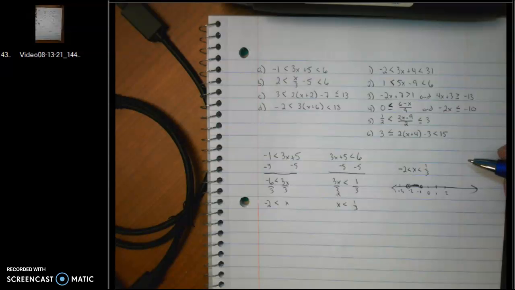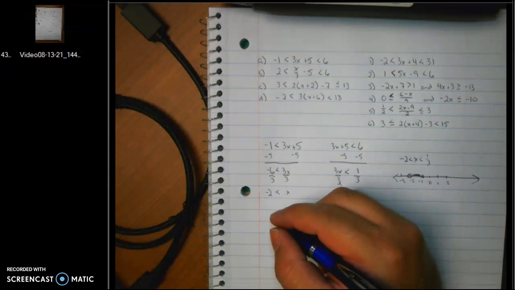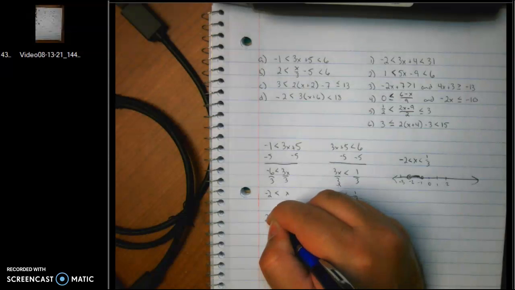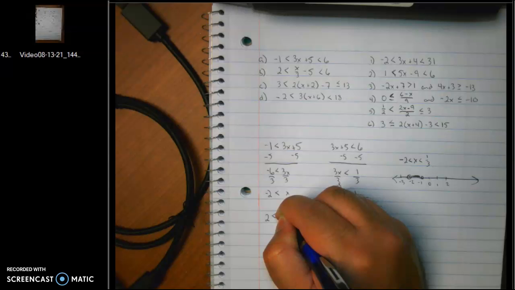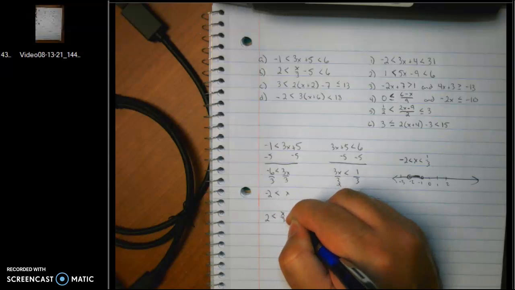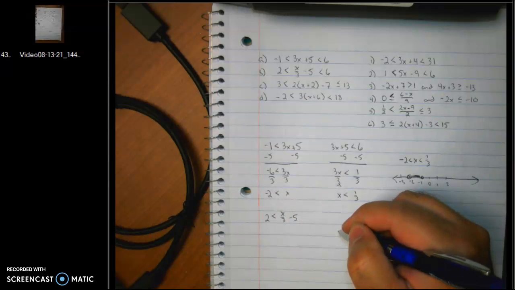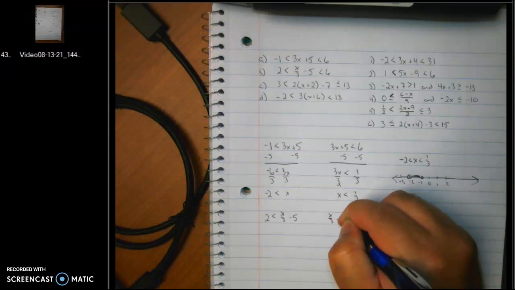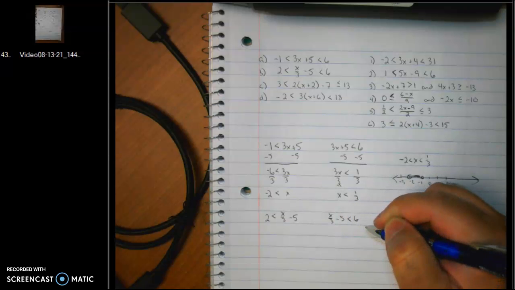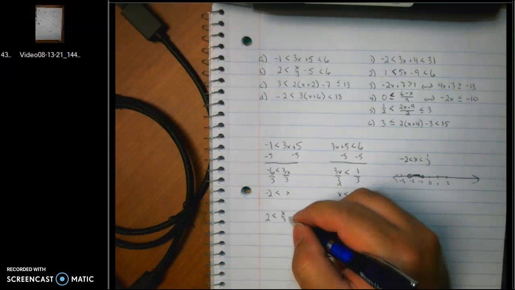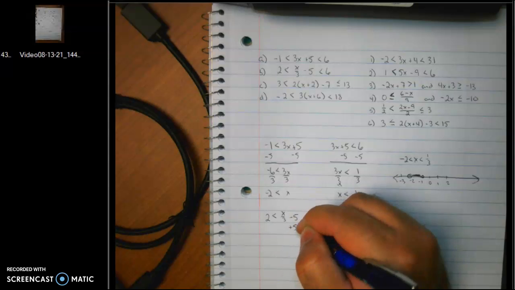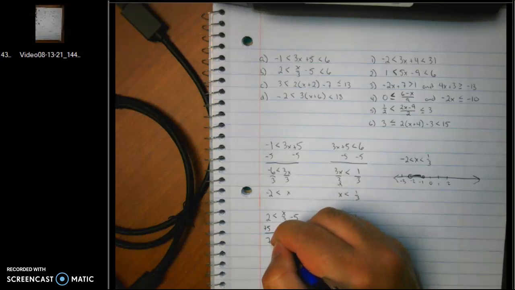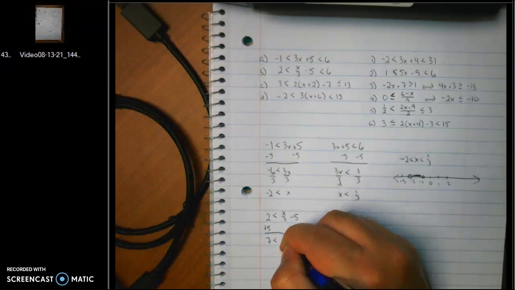The next one. We have 2 is less than x over 3 minus 5 for our first equation, and x over 3 minus 5 is less than 6 for our second equation. So here, first we're going to get rid of this 5 by adding 5, and we get 7 is less than x over 3.